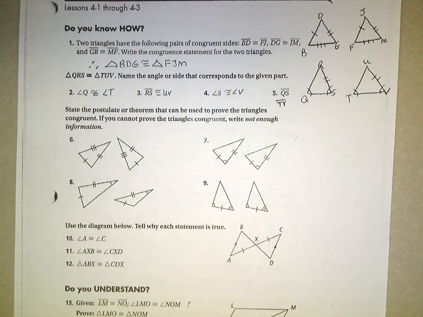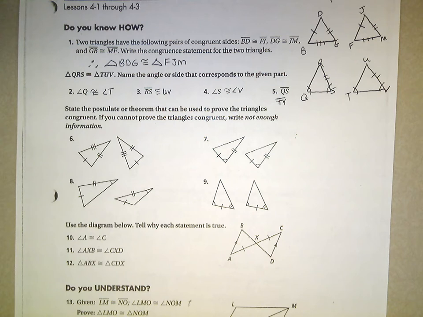Okay, I'm going to attempt to do our first video review. I have the review sheet out here. This is on chapter 4 with congruent triangles.